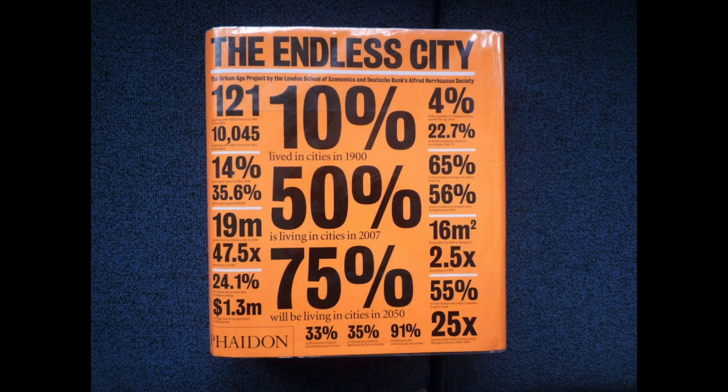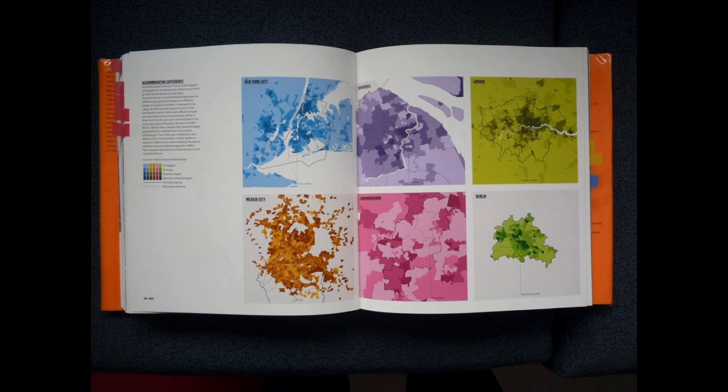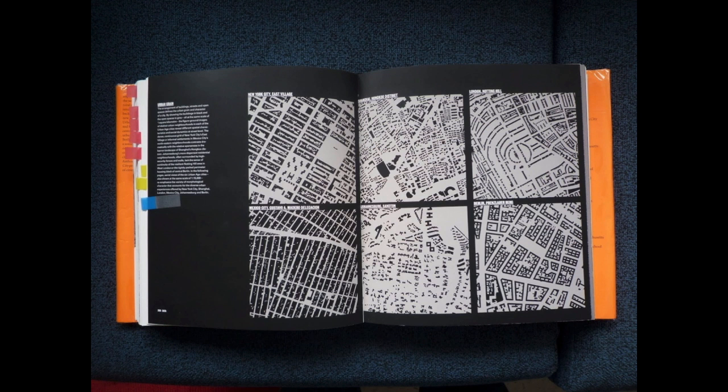Another good example of diagrams is this book called The Endless City, and it talks about changes in cities over time, and it compares a bunch of cities together. But this is a good example of color coding and really understanding what's happening in a particular city environment. Okay? Nolli plan of Rome. Solid void, right? So you see this diagrammatic technique repeated over and over.